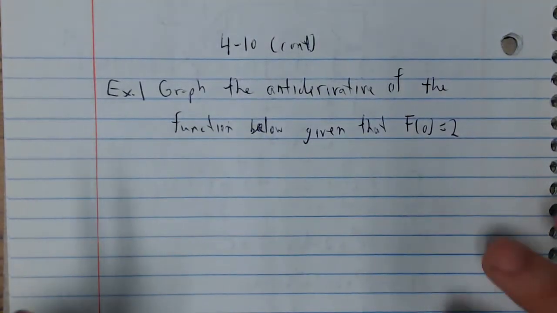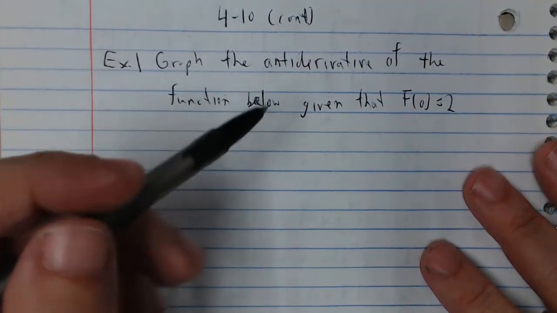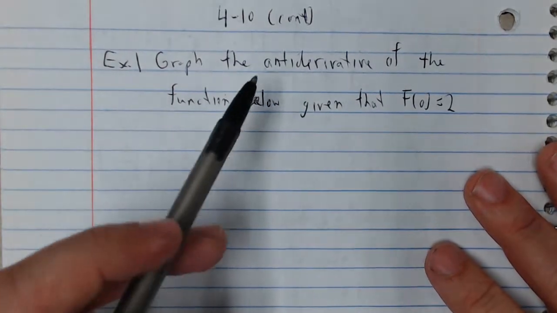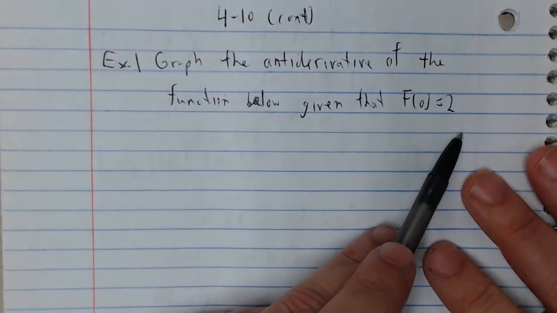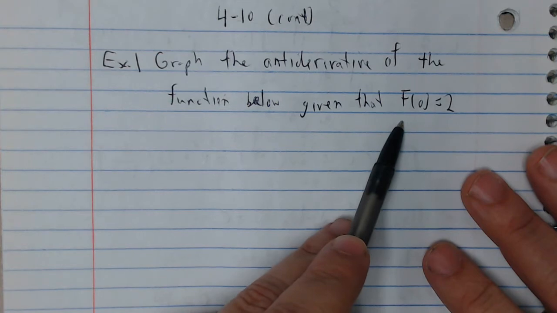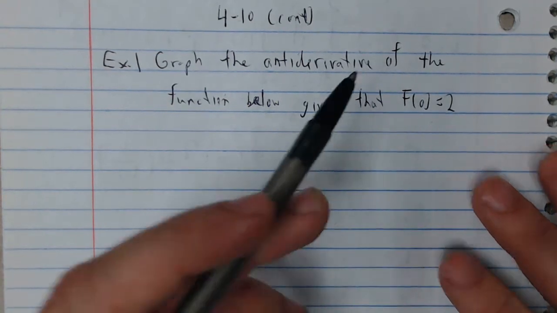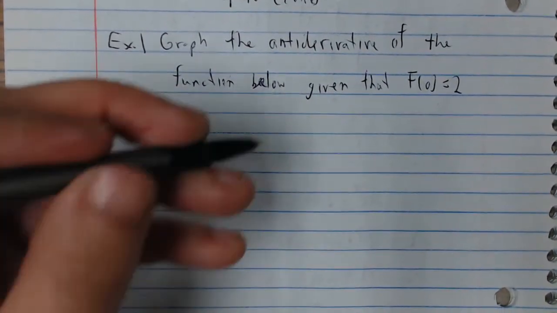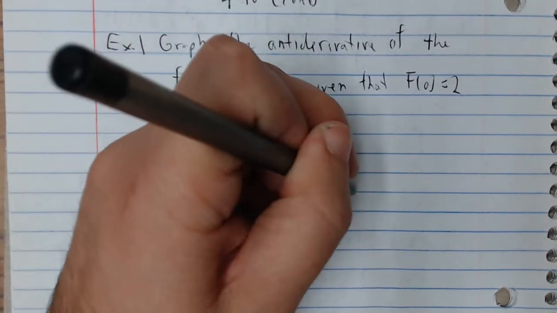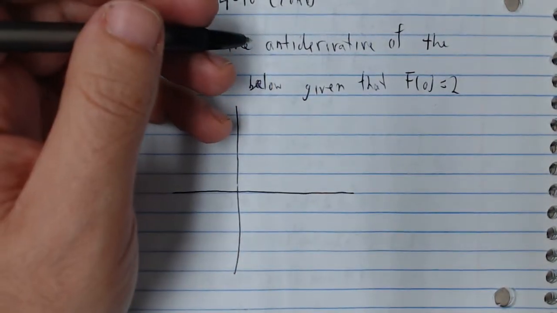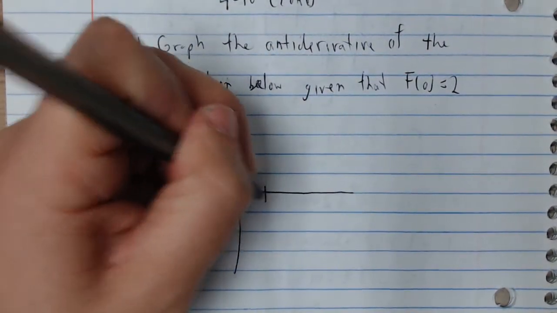So basically for this problem, I'm going to give you a graph of a function, and we want to graph its antiderivative, and we're told that the antiderivative starts at this point. So this gives us a starting point. Let me give you the function that we're trying to graph the antiderivative of, which would be this one.